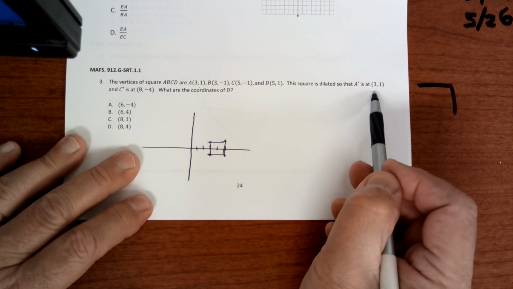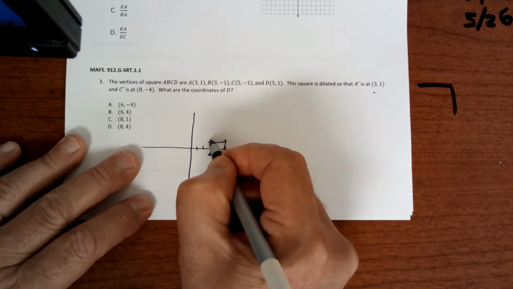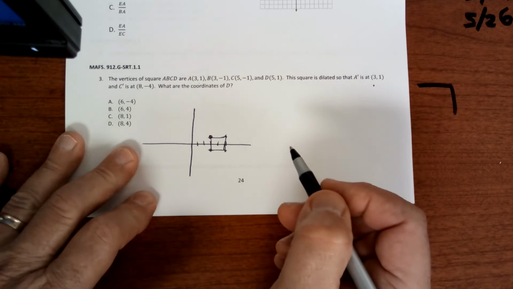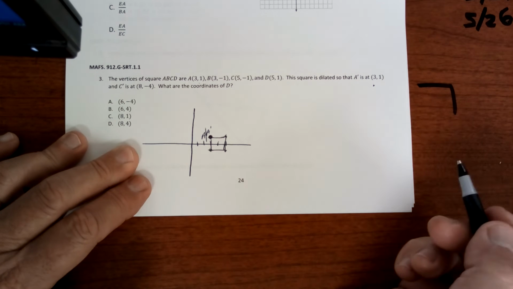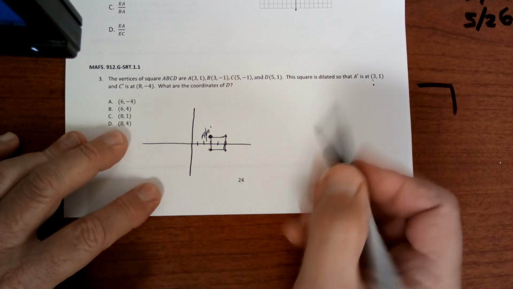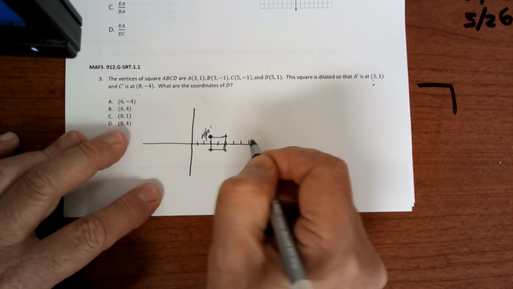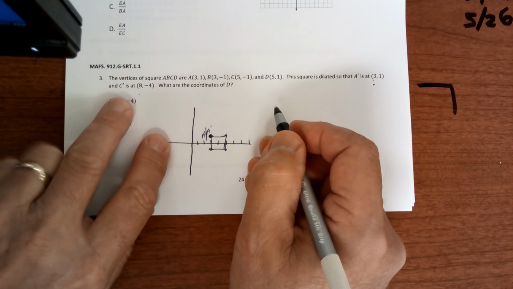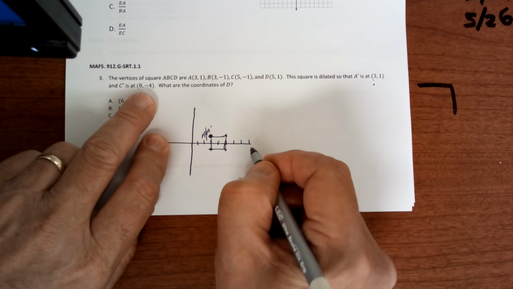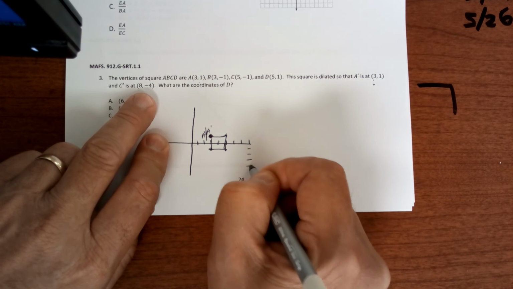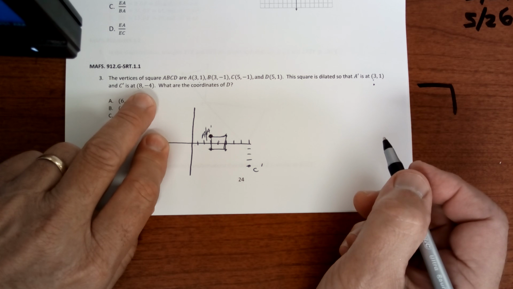And so over 3, up 1, which would be that same point right there. Okay, so this would be A and A prime. All right, and then the other one is over 8, and then down 4. 1, 2, 3, 4. This one is C prime. Okay, and then finally the coordinates of D is what we're looking for.